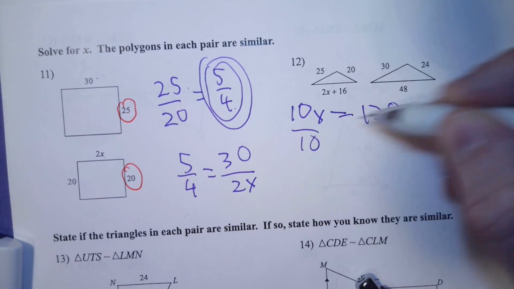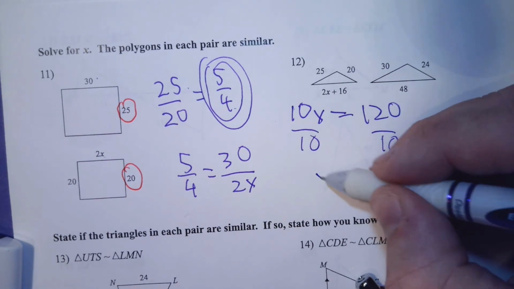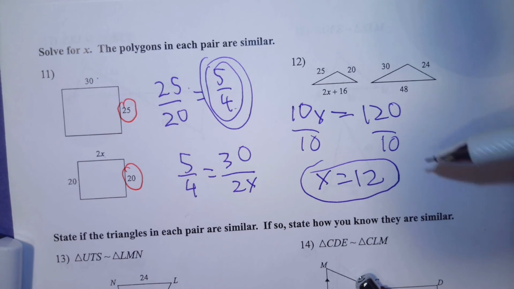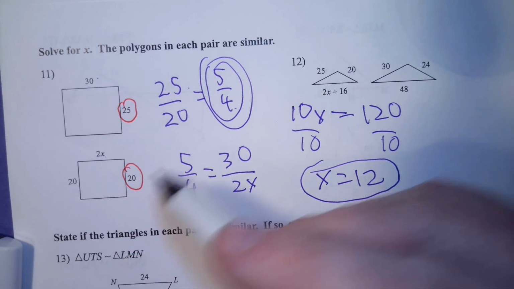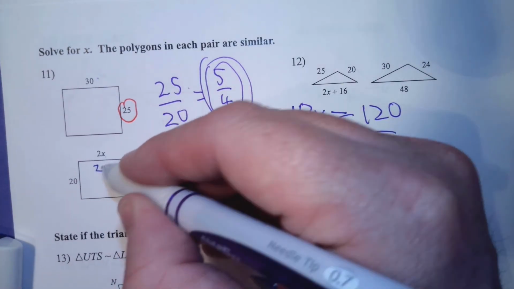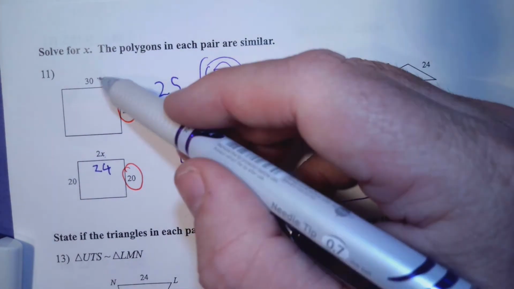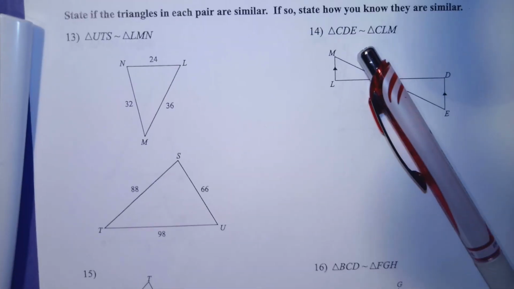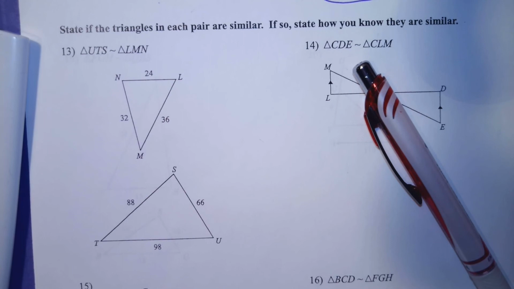Divide by 10, divide by 10, and we get x equals 12. Okay? And you can even see if it makes any sense. If x equals 12, then that means that side is 24. Yeah, that makes sense. That should have that same linear pattern. All right. Now we get down to either the hard or easy part. We're going to do several of these.